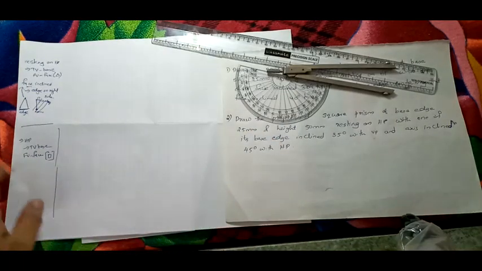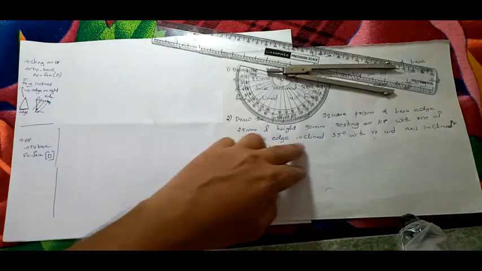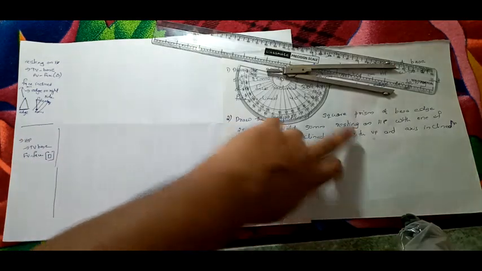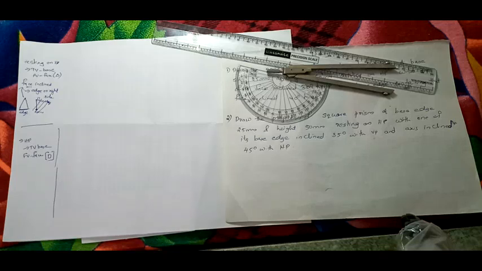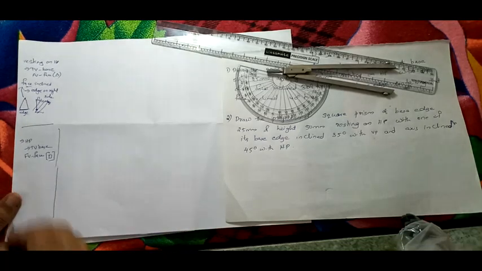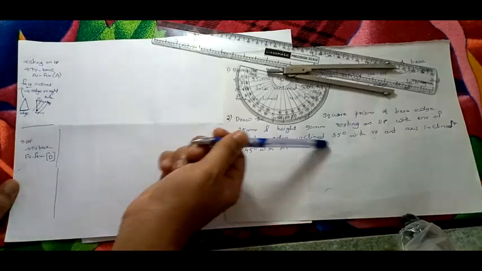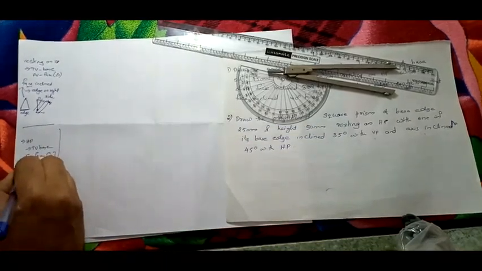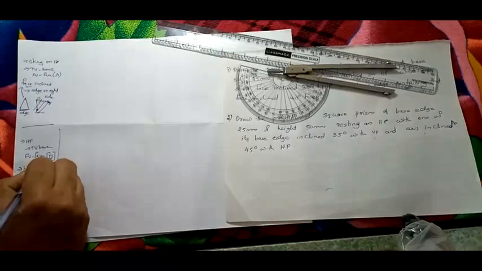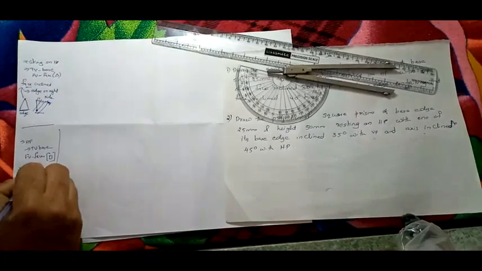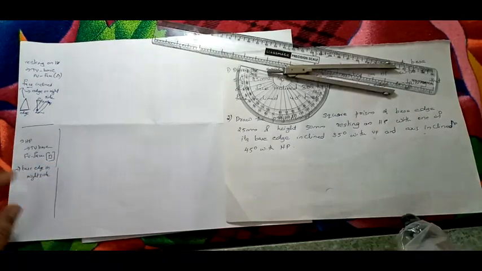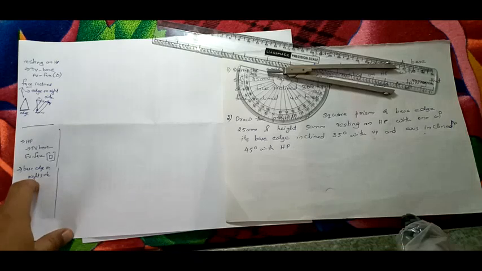We have to see where on the right side we have to keep the base edge or corner, right? They have given that the base edge is inclined 35 degrees to VP. So we have to give inclination to the base edge in one view. If we have to give inclination to the base edge, start with the base edge on the right side. So the base edge is on the right side.